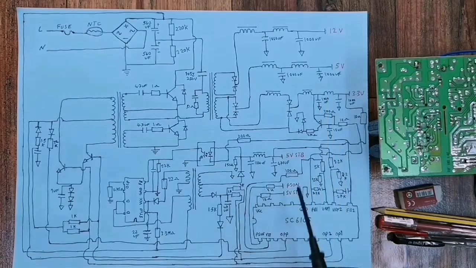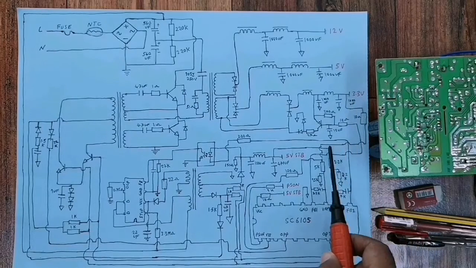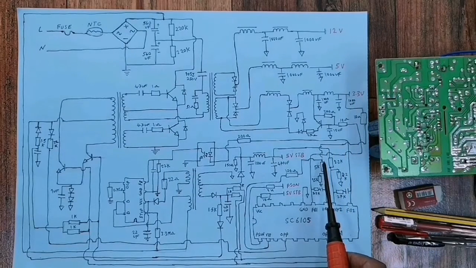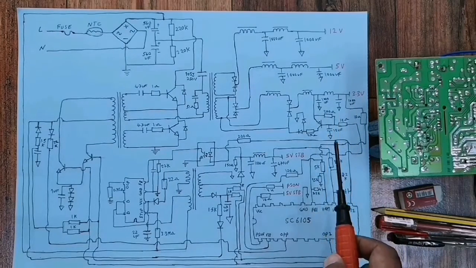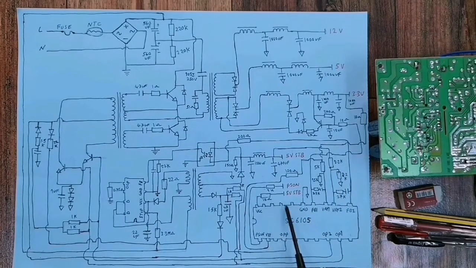Here is the controller IC. In this design, it monitors the voltage of 3.3 volt for regulation and correction. There are other inputs related to undervolt, overvolt, overcurrent protection. I didn't include them here.